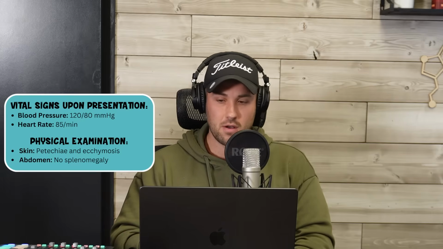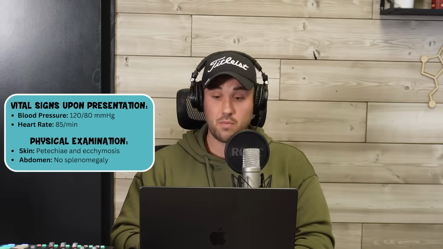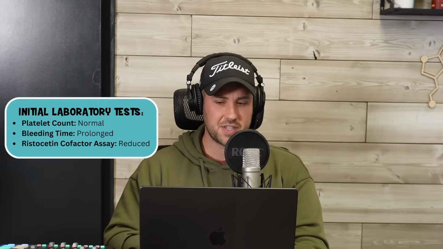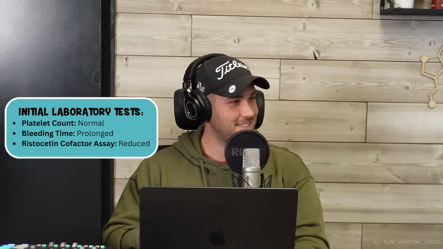For her exam, we have vitals of BP 120/80, heart rate is 85. Her skin, we note petechiae and ecchymosis, and we have no splenomegaly present. So overall, pretty normal exam, except for the skin abnormalities. Yep. And for the lab findings, her platelet count is normal, bleeding time is prolonged, and we do a ristocetin cofactor assay, which is reduced. What on earth is that?